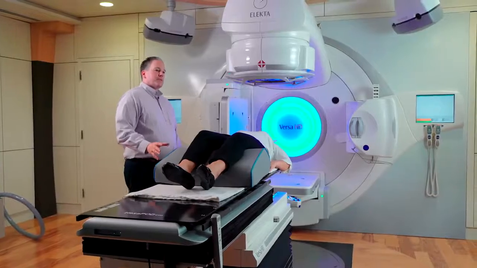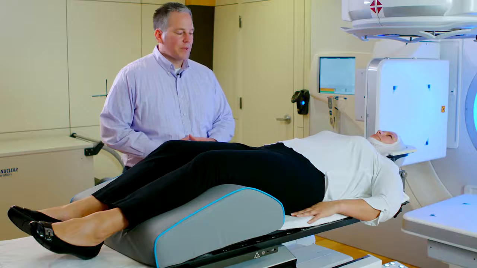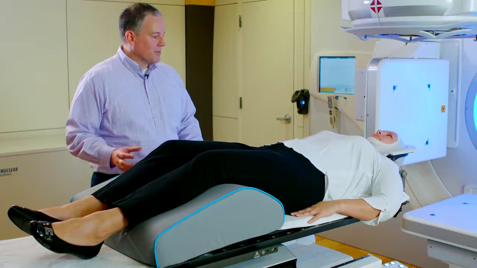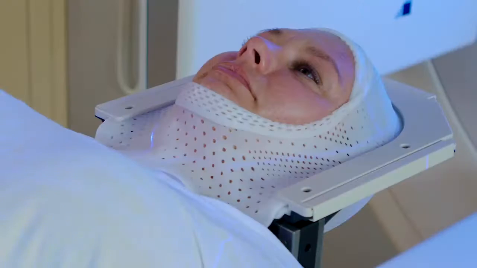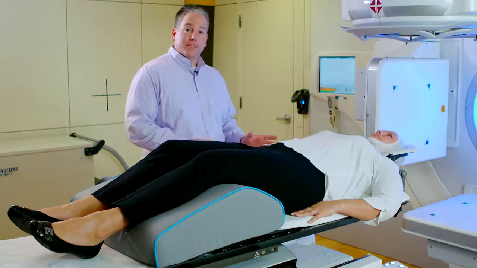So today we're going to go through the workflow process of using the Catalyst SGRT system to line up and treat a patient with SRS. As you see, we've got an open face mask patient on the table. We do want to use a nice open face mask where we can get a good view of the patient's face because we want to use the actual anatomy and not the mask itself.